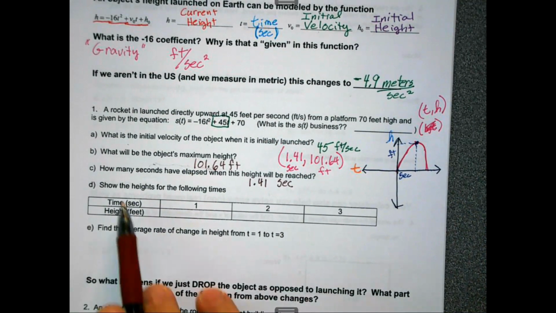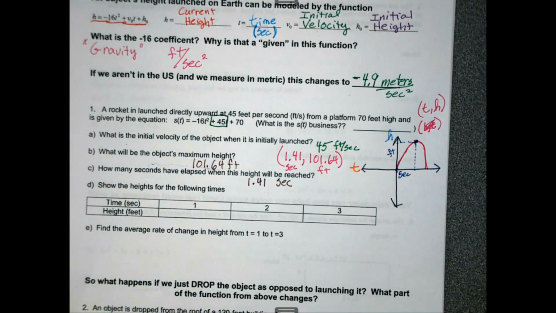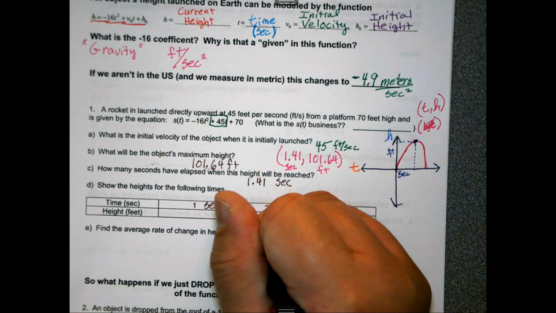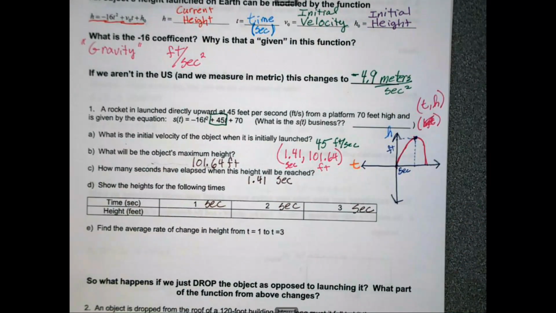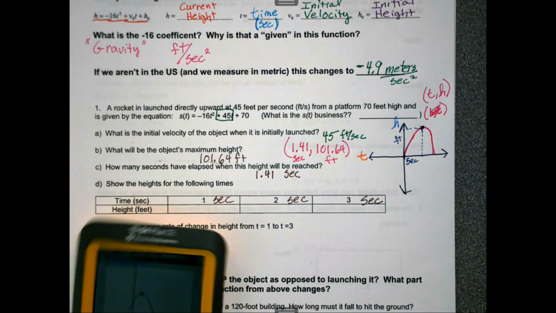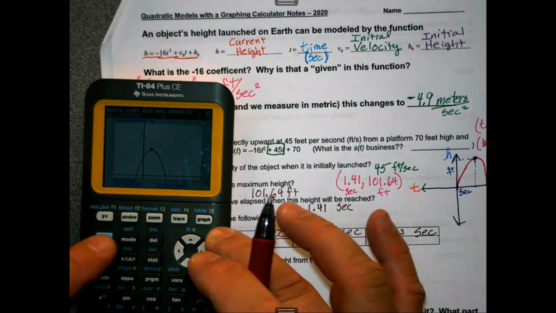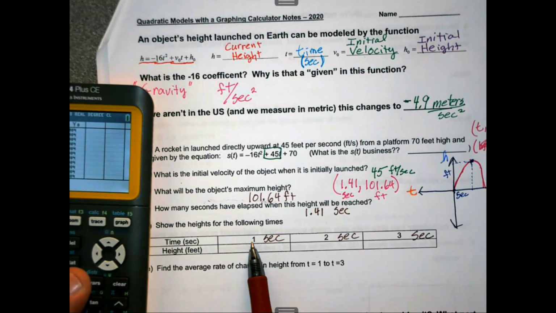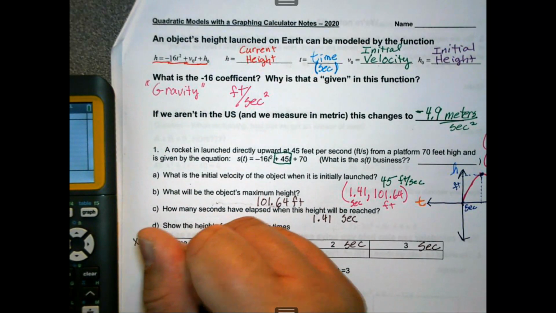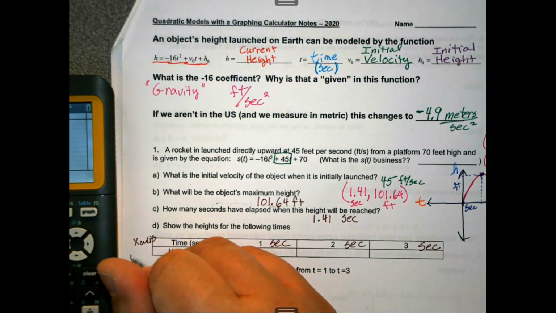Okay. Now it wants us to give the heights at the following times. So again, this is 1 second, this is 2 seconds, this is 3 seconds. So to get these values, I'm going to go back to my calculator. I'm going to get my table. I'm going to hit second graph. And again, this is the x axis, is where I have my time, and my height is on the y axis.